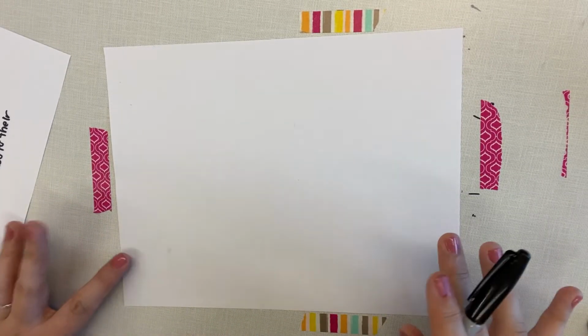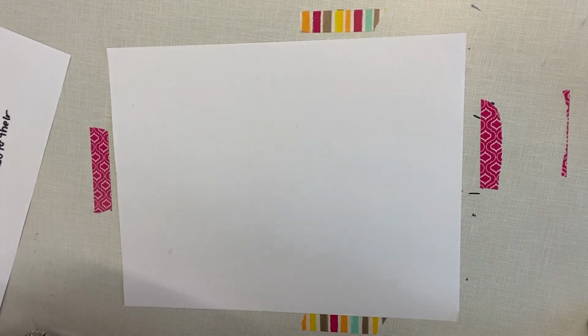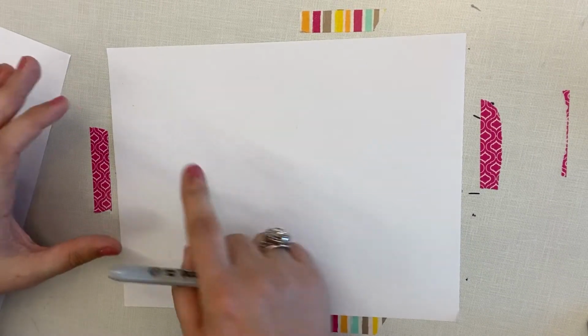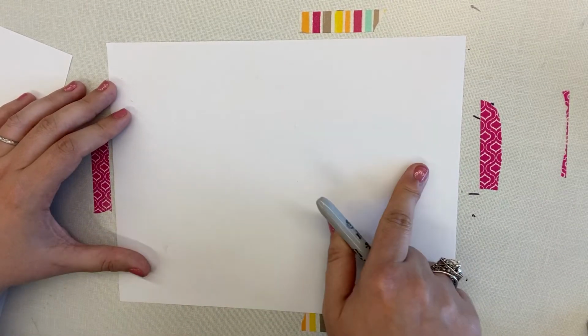Hi boys and girls. Today we are going to draw something called a landscape. So to begin, I want you to make sure that whatever you're drawing on is long ways.